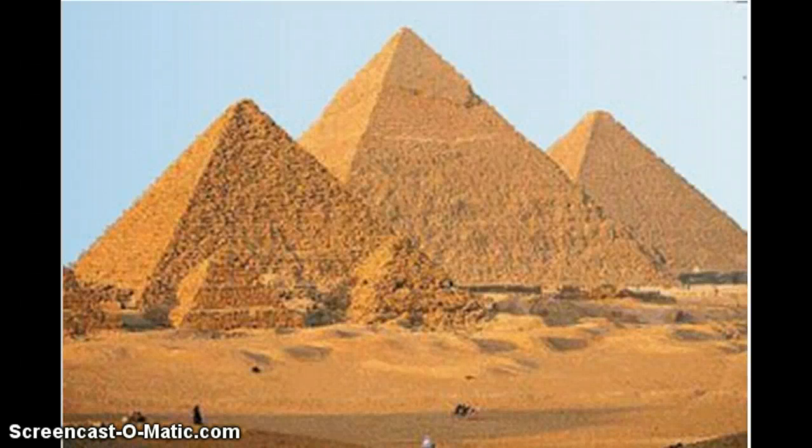Today we're talking about similar shapes. As you can see in this picture of these pyramids in Egypt, all the pyramids look like the same shape, except some of them are bigger than others.